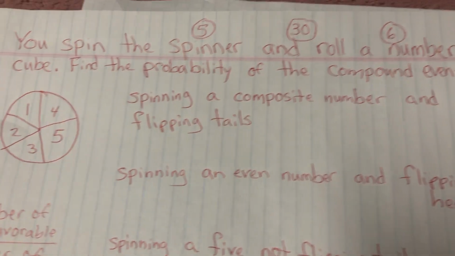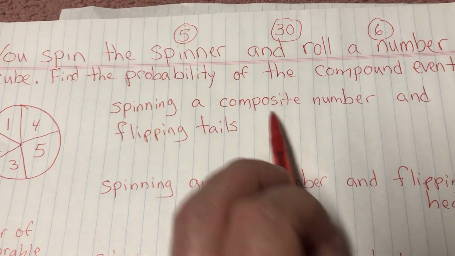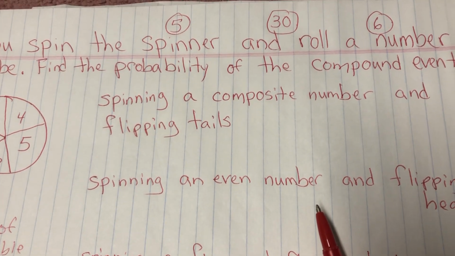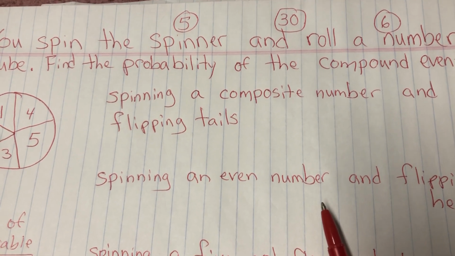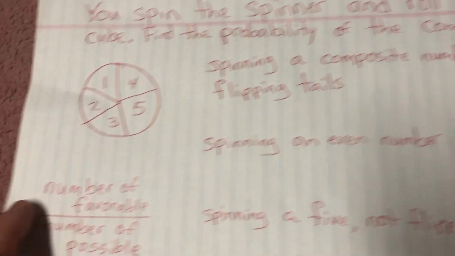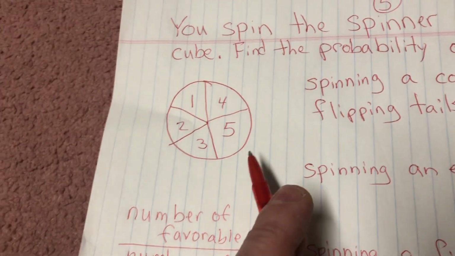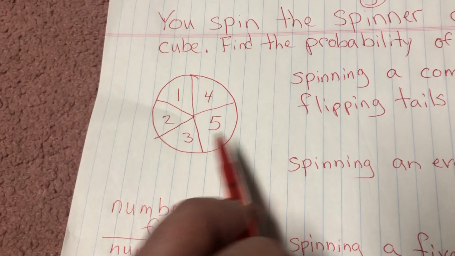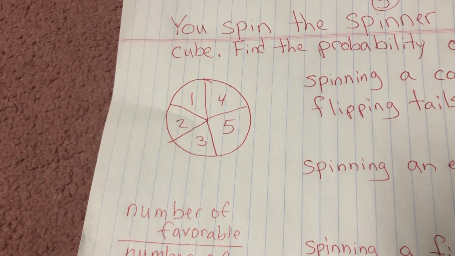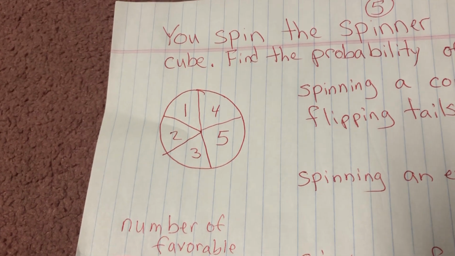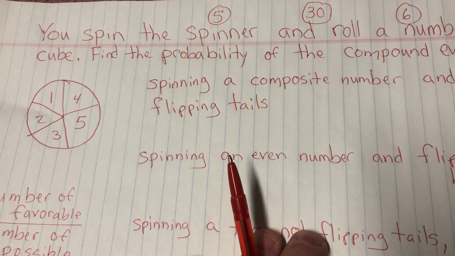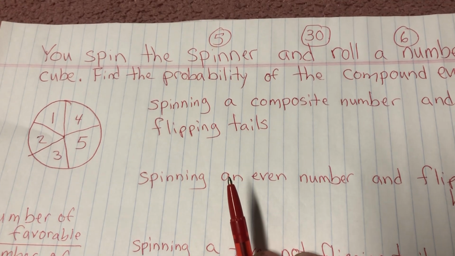Now, spinning a composite number, it's first of all important that we understand what a composite number is. A composite number, remember, is a number that not only can it be divided by 1 and itself, it also has other numbers that can go into it. Well, when I look at my chart, the only number that would be a composite number is 4. 1, 2, 3, and 5 are all prime numbers because they are only divisible by 1 and themselves. 4 is divisible by 1, 2, and 4. So there is only one possibility of a composite number on this spinner.